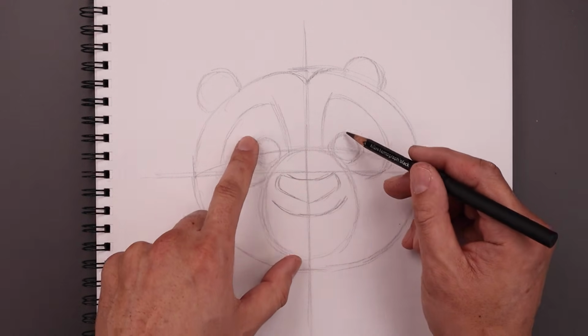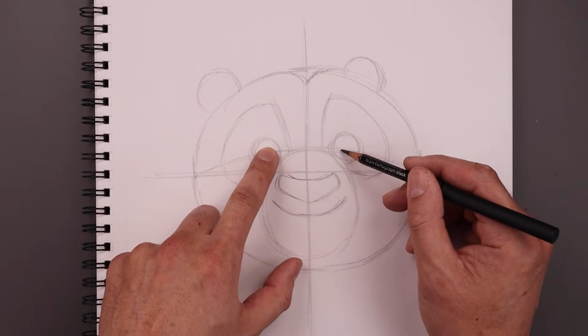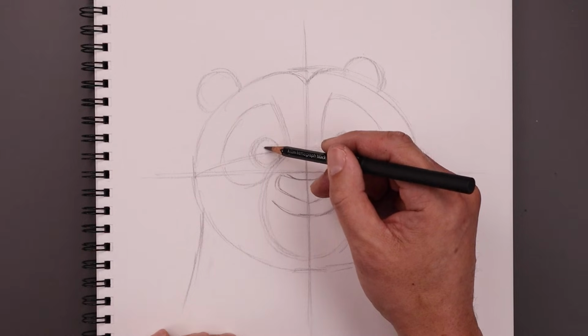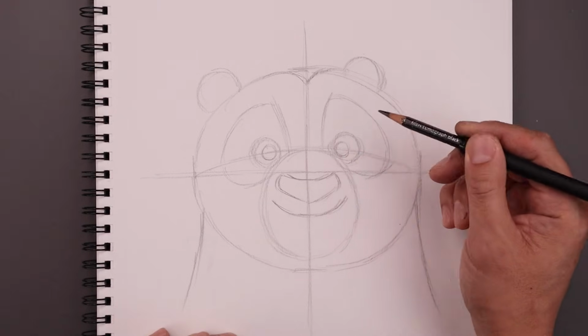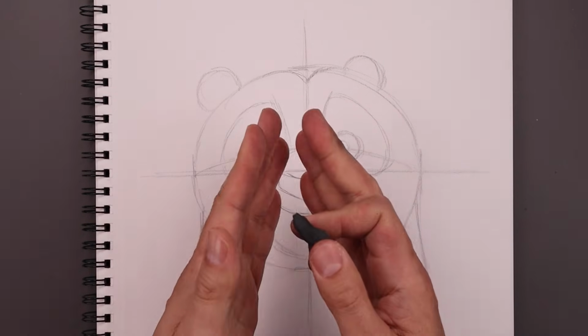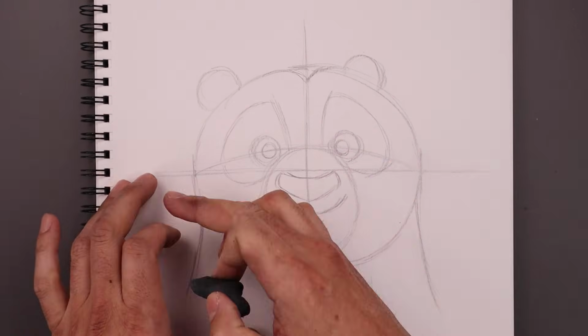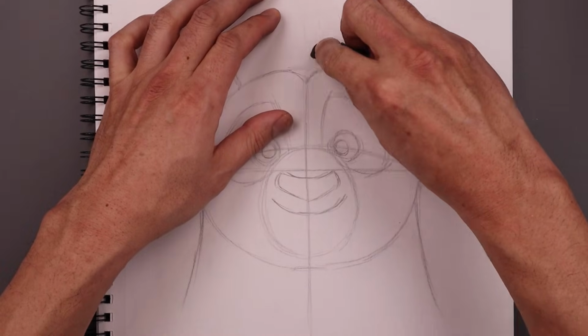Let's draw a smaller circle in the center of each eye. We're just going to pull this in towards the inside. So let's start on the left. Drawing a circle for the iris. And we'll line this up on the right. Now that we have the basic shape of the head, let's go back and lightly erase some of these guidelines.